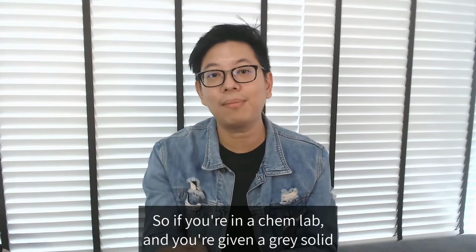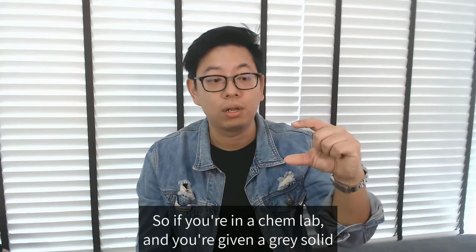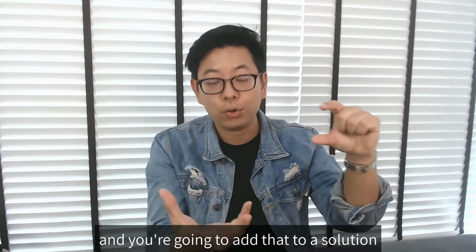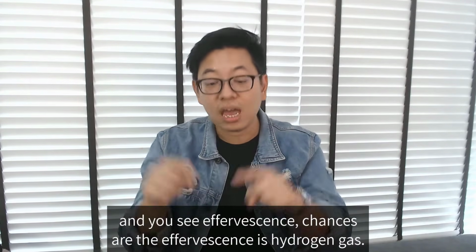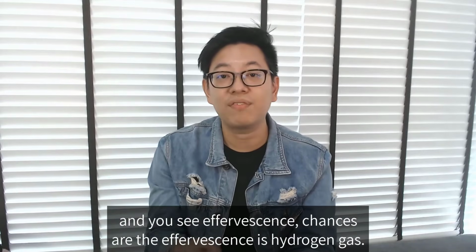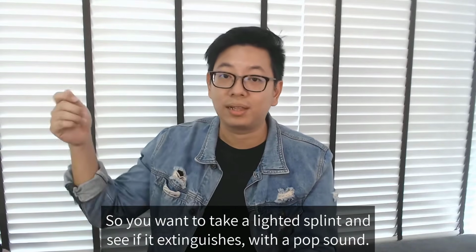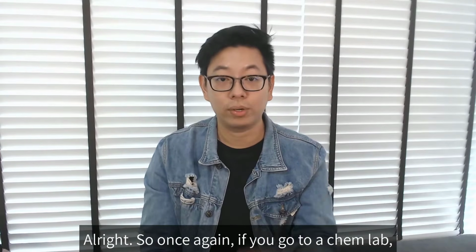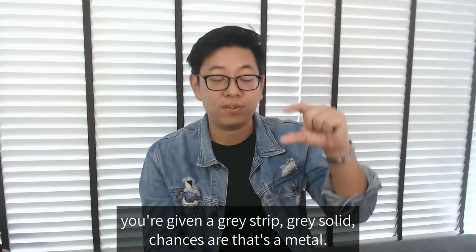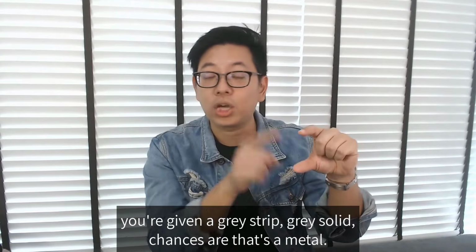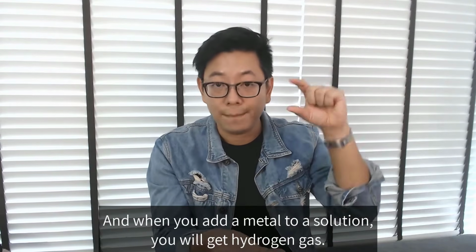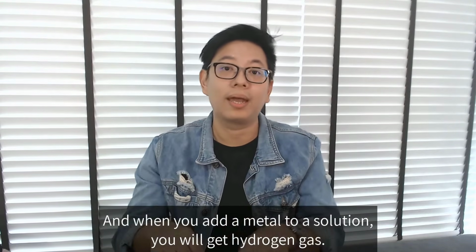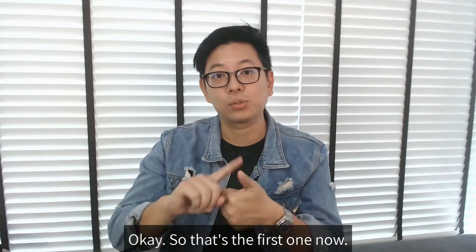So if you're in a chem lab and you're given a grey solid, or if you're given a grey strip, and you're going to add that to a solution, and you see effervescence, chances are the effervescence is hydrogen gas. So you want to take a lighted splint and see if it extinguishes with a pop sound. Alright, so once again, if you go to a chem lab, you're given a grey strip, grey solid, chances are that's a metal, and when you add a metal to a solution, you will get hydrogen gas. Okay, so that's the first one.